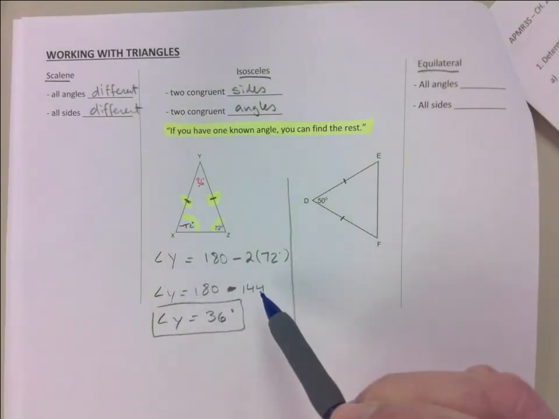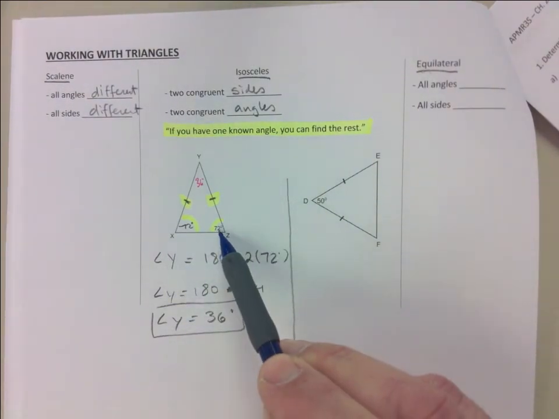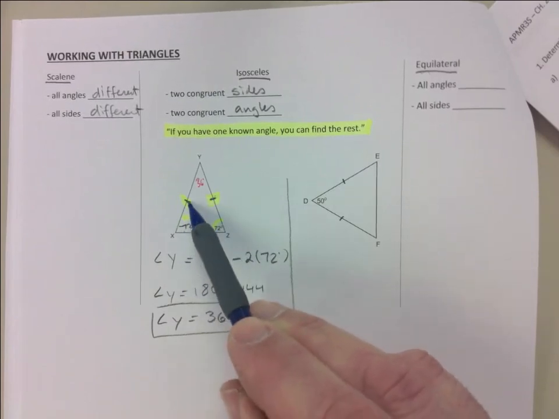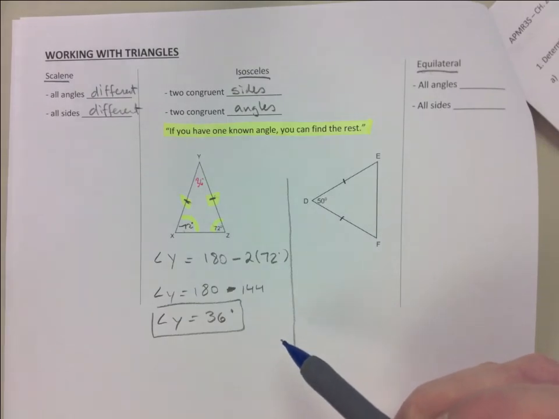So this is a scenario where the angle that you're given can be copied onto the next angle because both of the congruent sides are across from them.